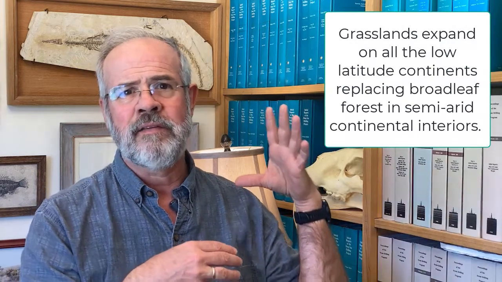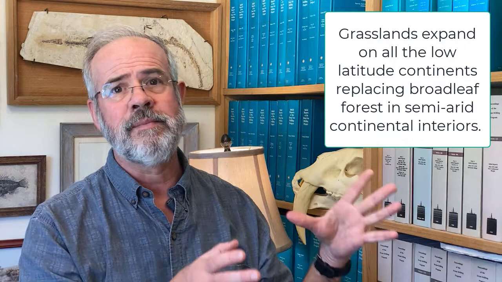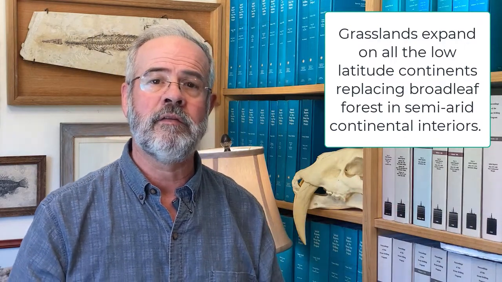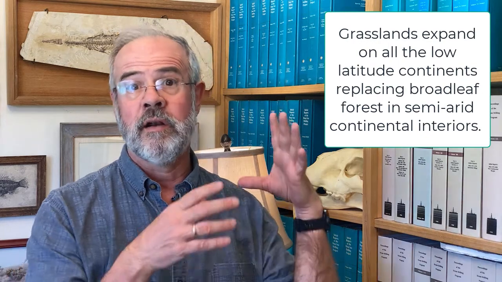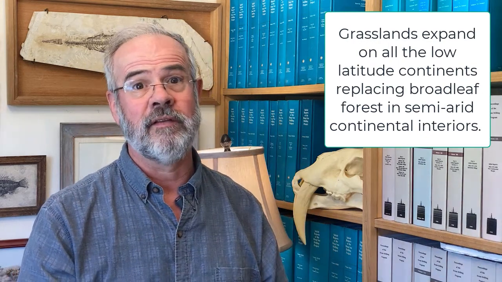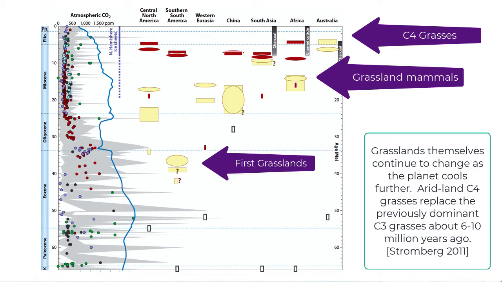By the Oligocene-Miocene boundary, say 23 million years ago, there was a switch to the dominant occurrence of open grassland species and the loss of broadleaf forests and conifers. All the continents save Antarctica developed grasslands in the Oligocene or Miocene. Now, among grassland species of plants, there are trends towards more drought tolerance as the planet becomes increasingly cooler and more arid.